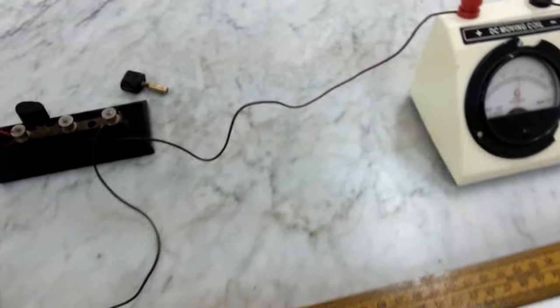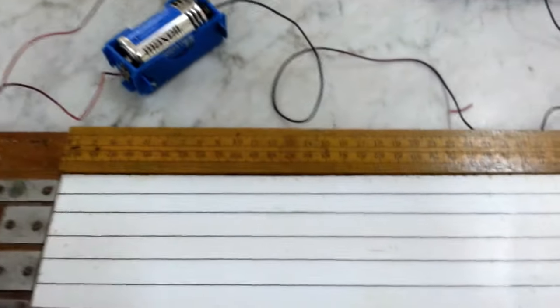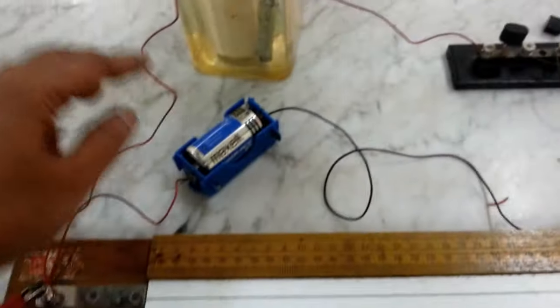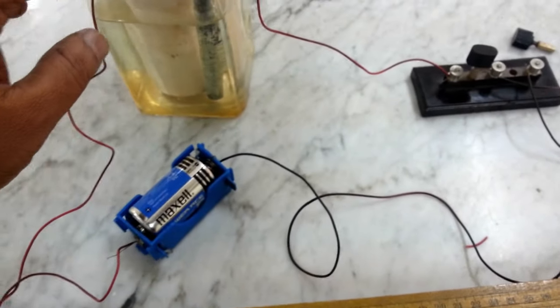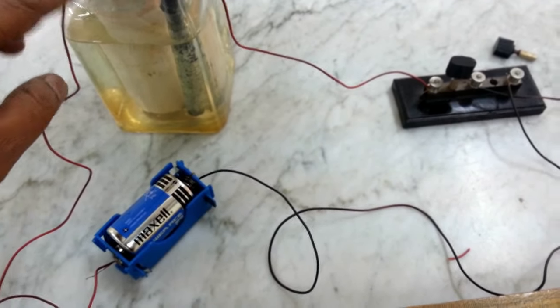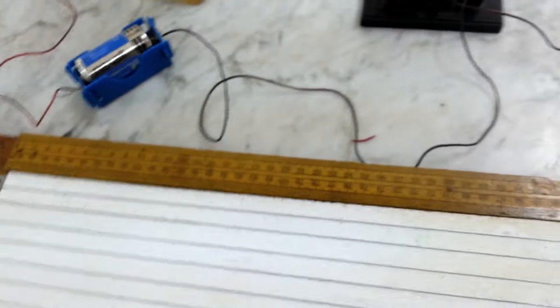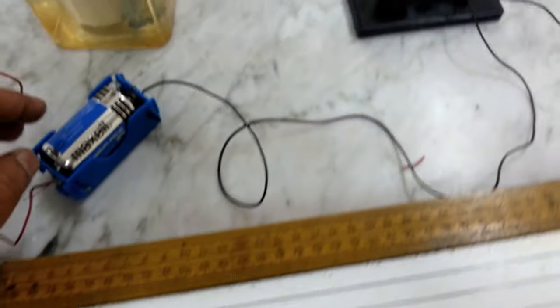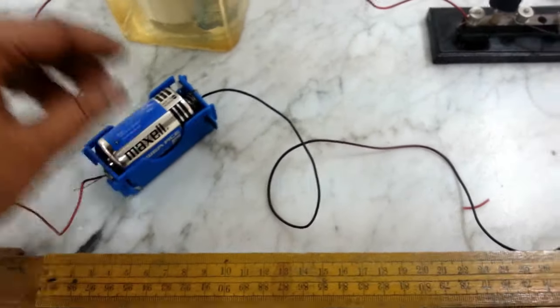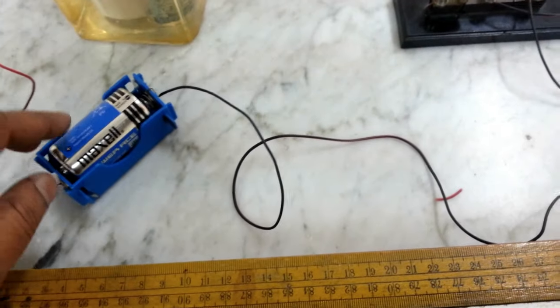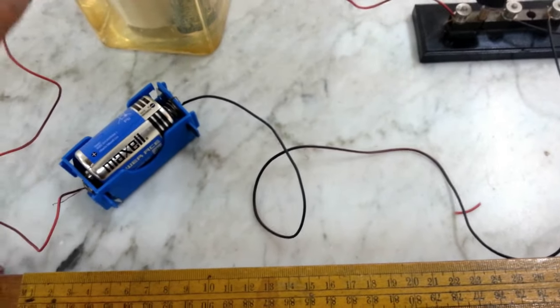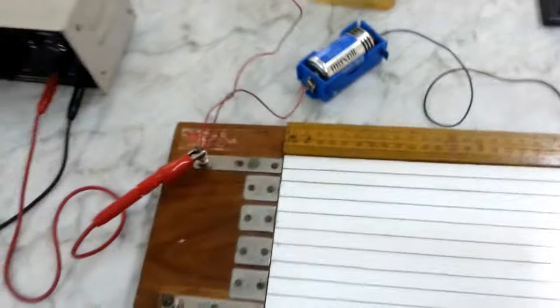If you find the ratio of L1 by L2, you will get the ratio of the EMF of the dry cell to that of the Leclanche cell. So one thing you have to remember here, the balancing length of the dry cell will always be more than that of the Leclanche cell, because the EMF of the dry cell is more than that of the Leclanche cell.